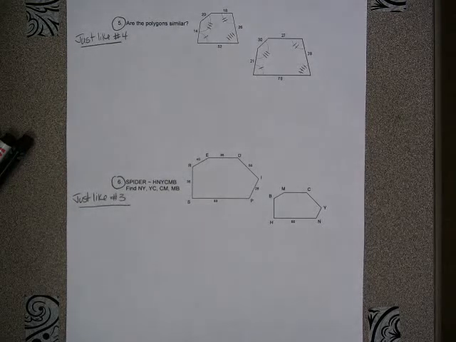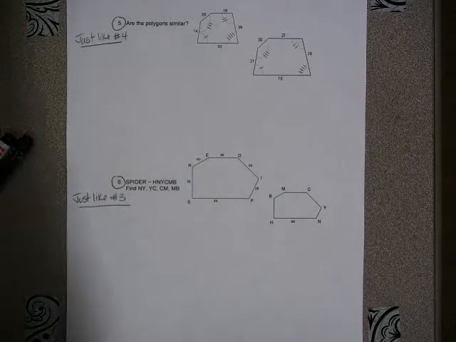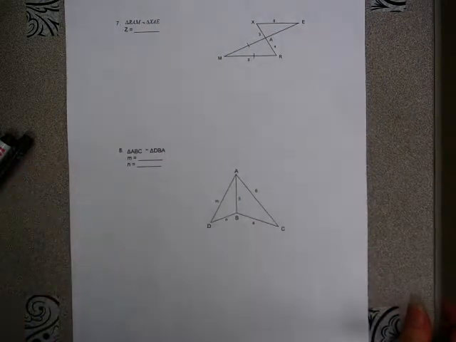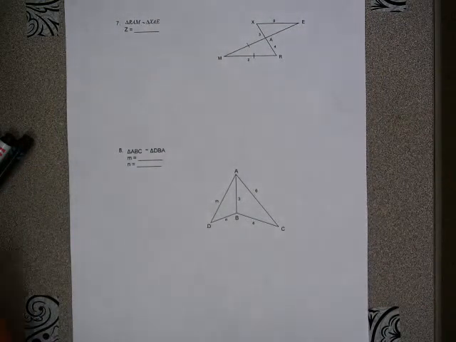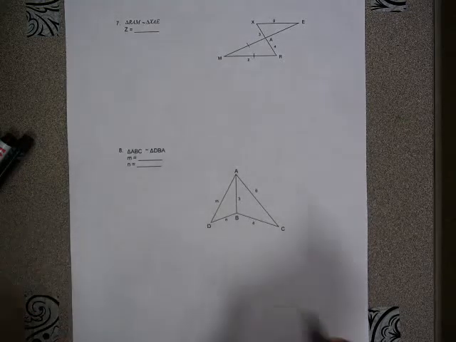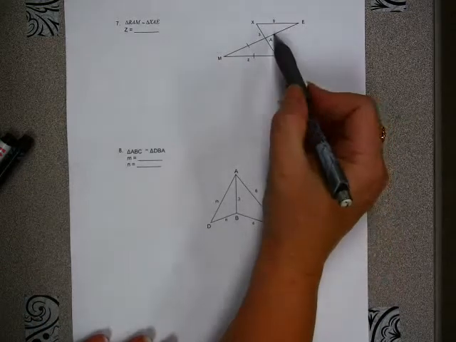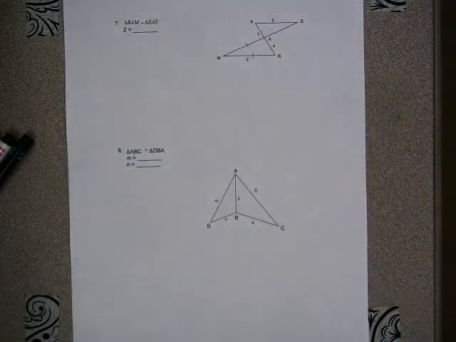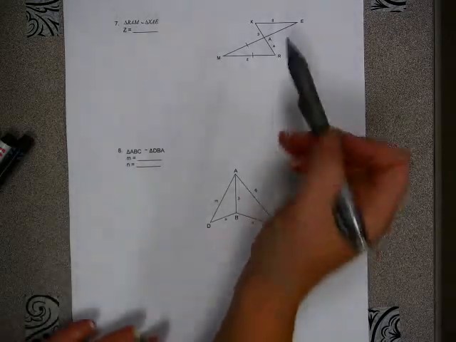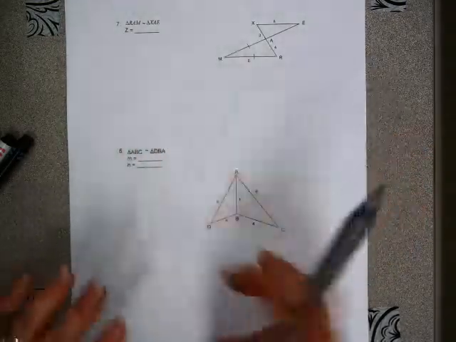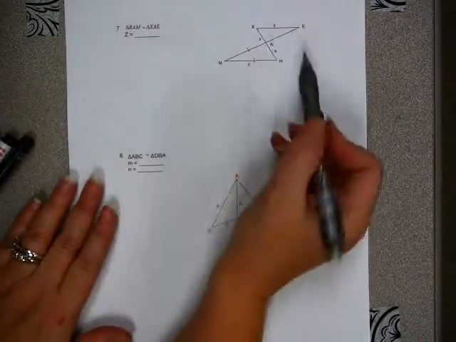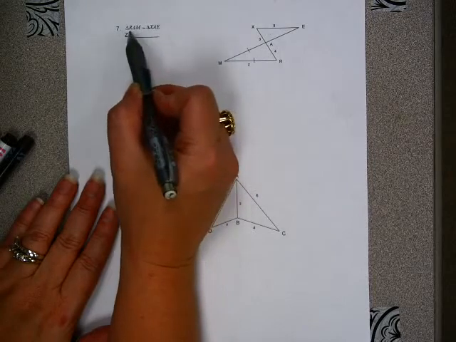All right, the next page is here. And on this page, this is just kicking it up a notch. It's the same information, but they're not making it as easy on us because now they're not drawing the pictures facing the same direction. In fact, they're flipping them over, they're inverting them, and they're turning them all around, which makes it just a little bit more difficult. Well, when this happens, you have to use the name to make sure that the sides match up.